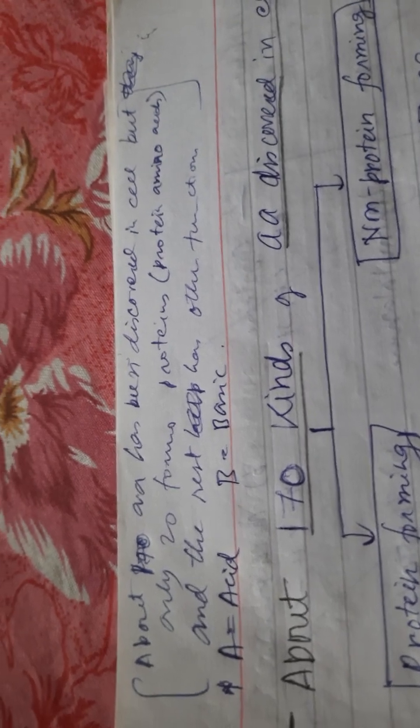So numerous types of amino acids have been discovered in the cell, but till now only 21, actually 22, have been seen to form proteins. Among them, only 20 are most commonly found, and the rest have other functions.